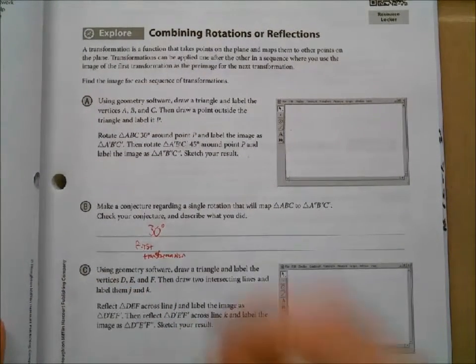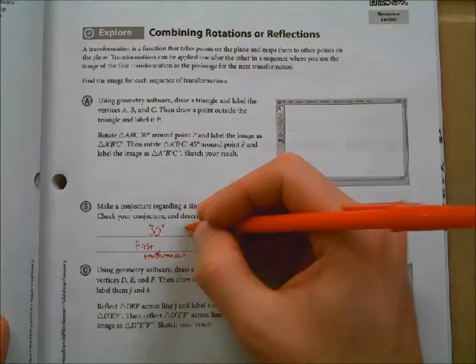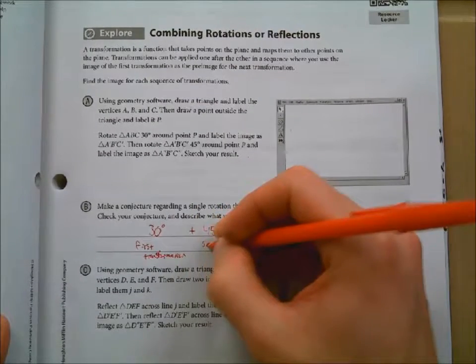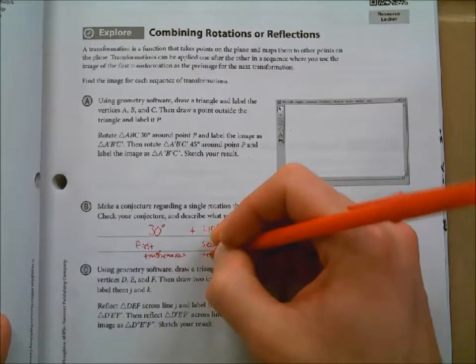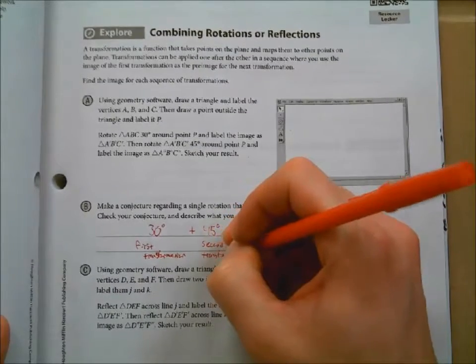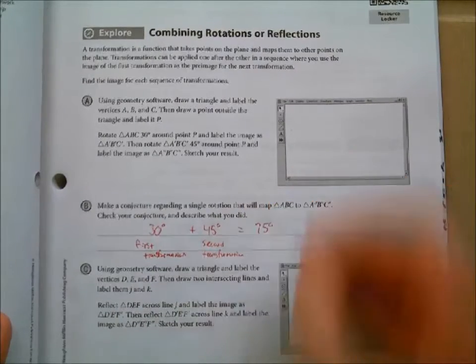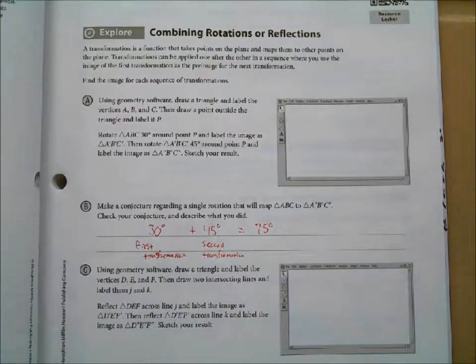Okay. So 30 degrees from the first transformation plus 45 degrees from that second transformation results in 75 degrees total there. Okay, 75 degrees total, right.